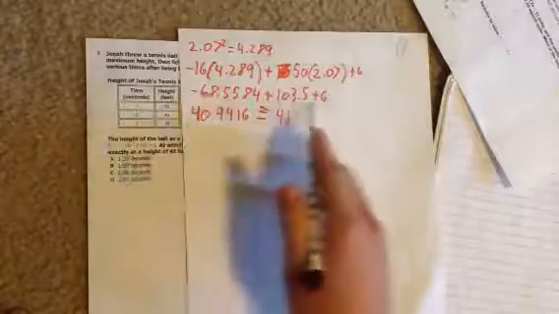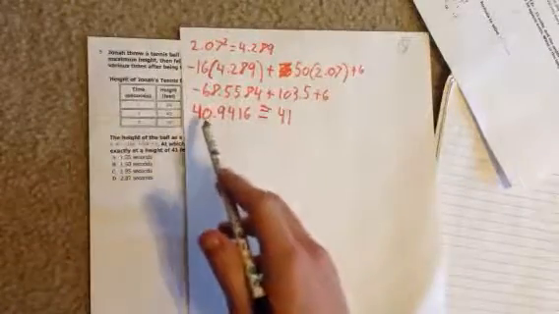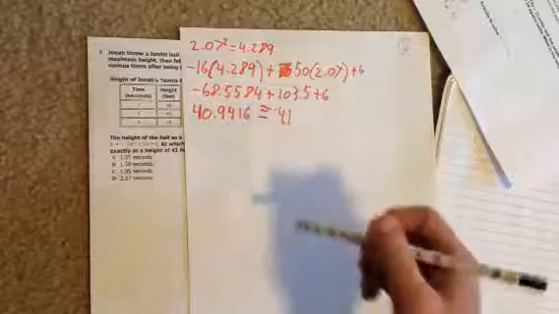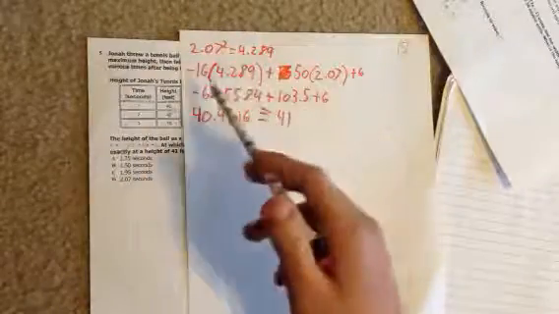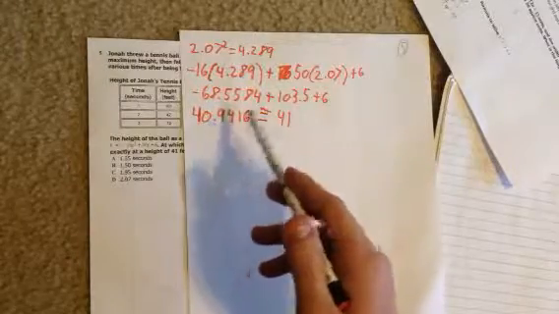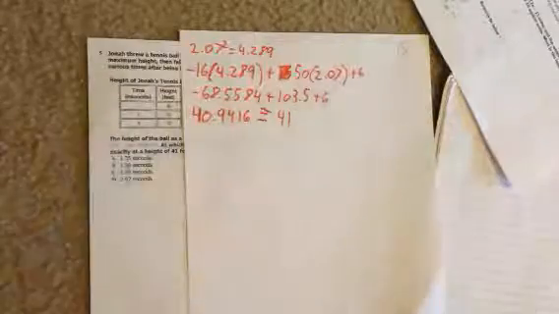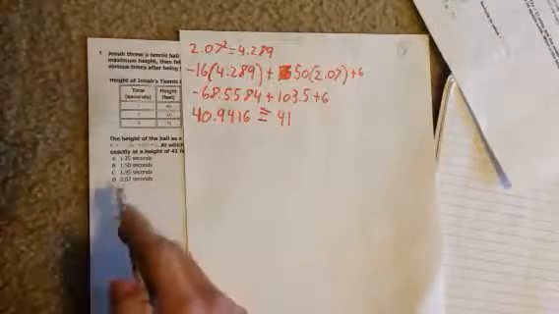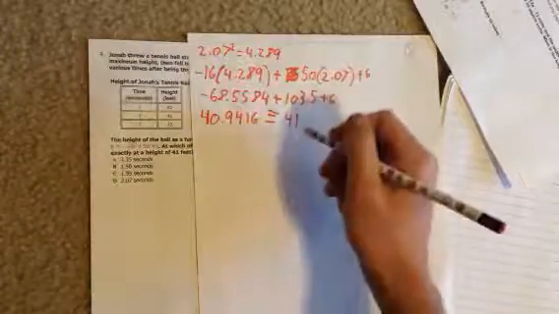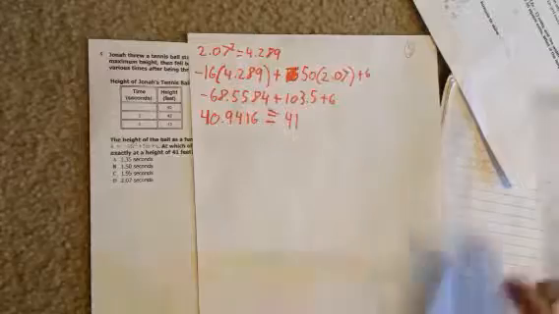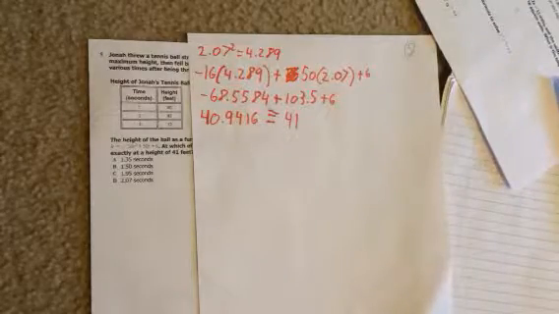Well, okay, I explained it wrong, sorry. If we add these together, we get 40.9416 when the ball is at 2.07 seconds. And 40.9416 equals about 41. It's very close. So at 2.07 seconds, the ball was at a height of 41 feet. And that is my presentation for Test 4, Part 2.